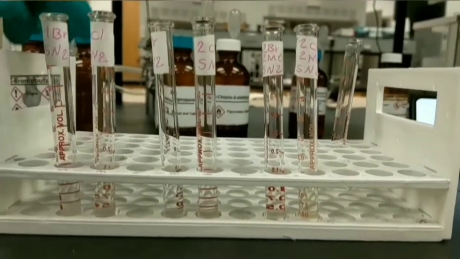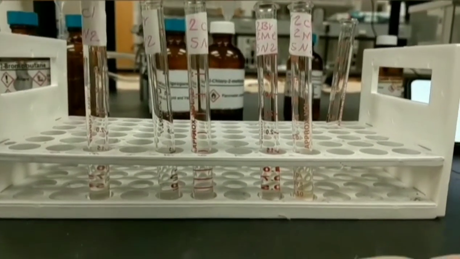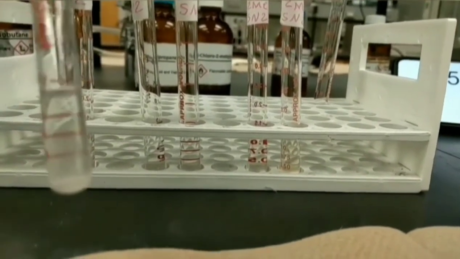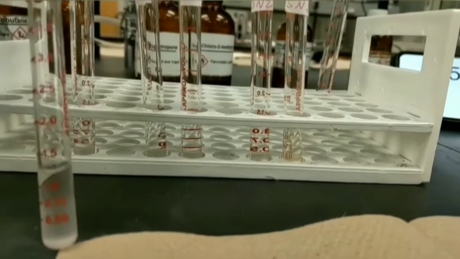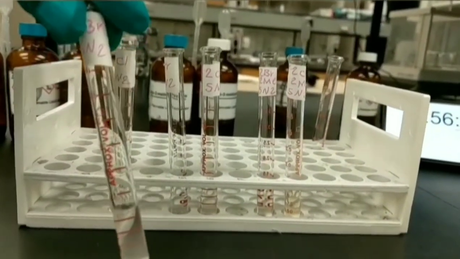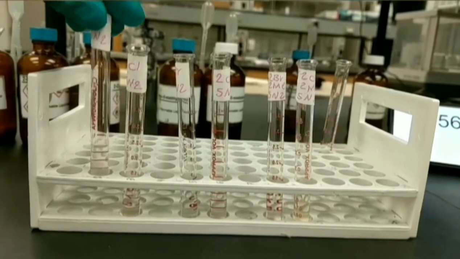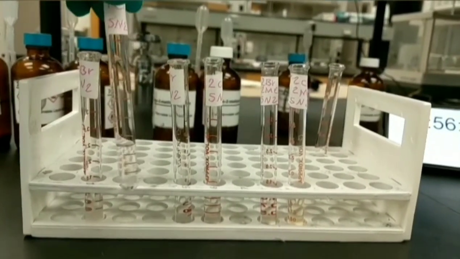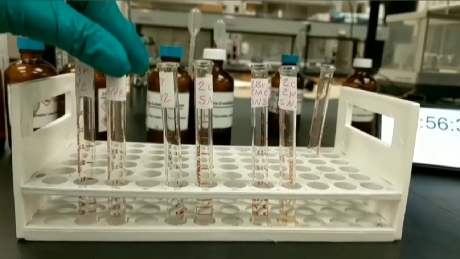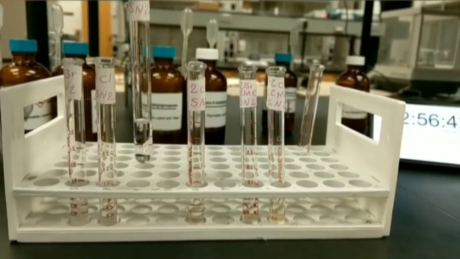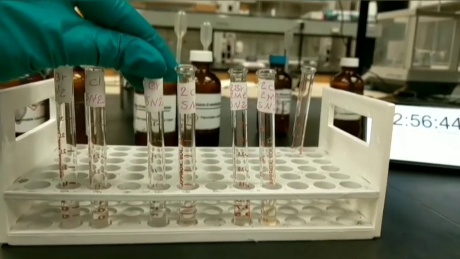Except for 1-bromobutane, we cannot see any precipitation in the other test tubes, but I want to draw your attention to the last test tube of 2-chloro-2-methylpropane. The color is changing to a pale yellow, so we can record the time here as the final time of the reaction.